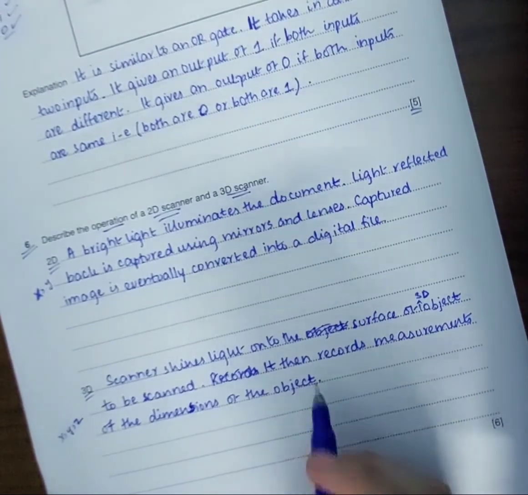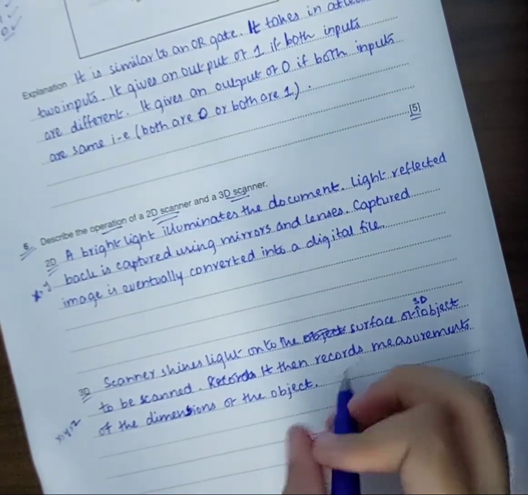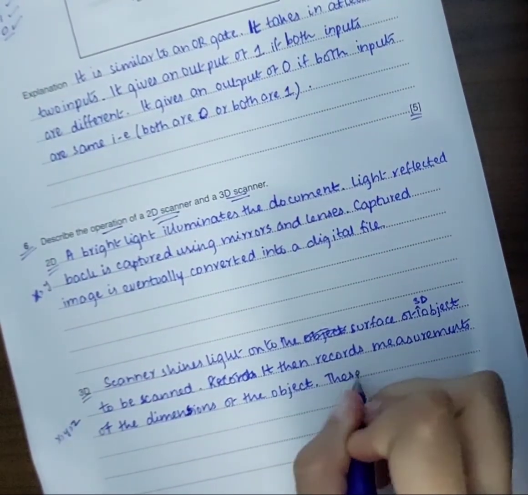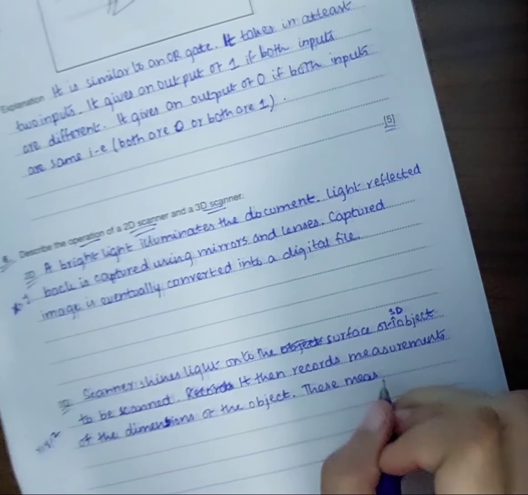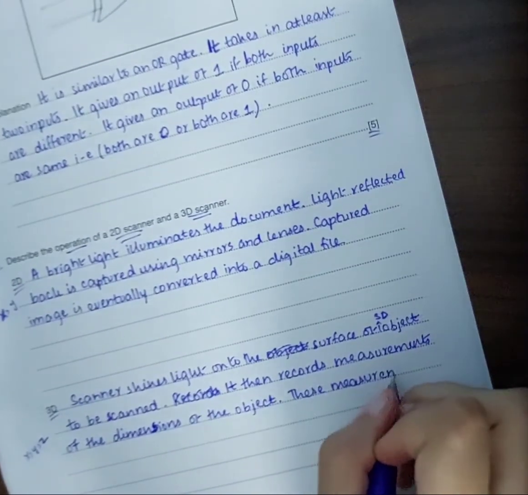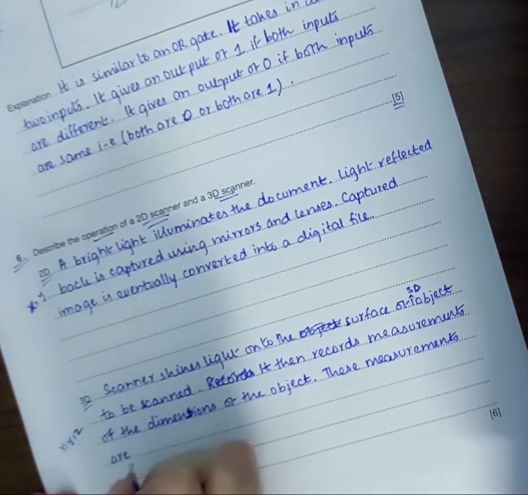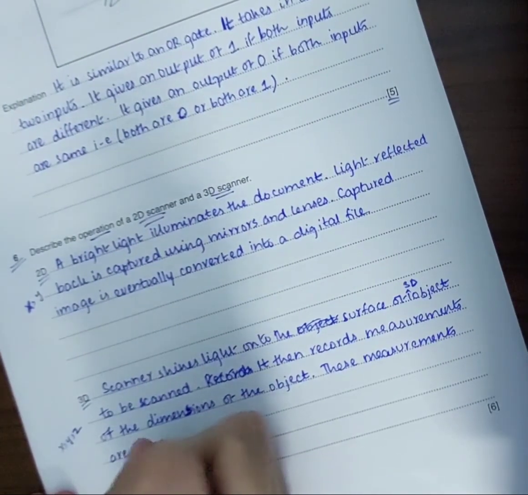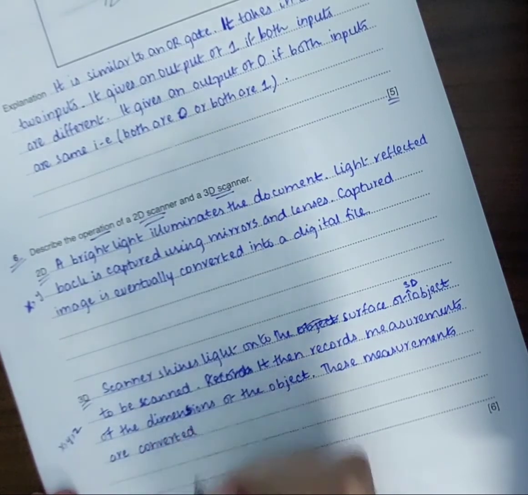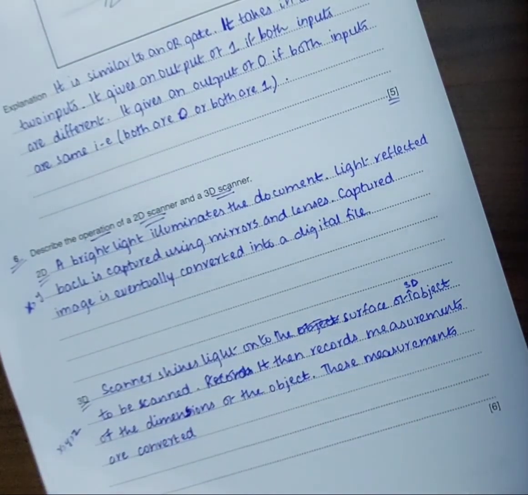Okay, and then when the measurements are recorded, these measurements are eventually converted, because it is a scanner, an input device, so it converts analog. An input device takes analog data and converts it to digital, right?